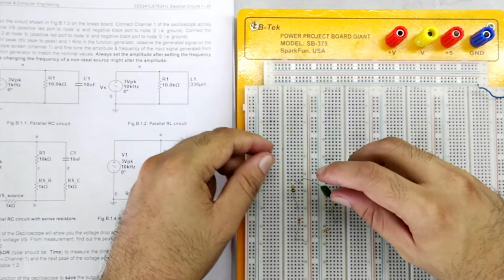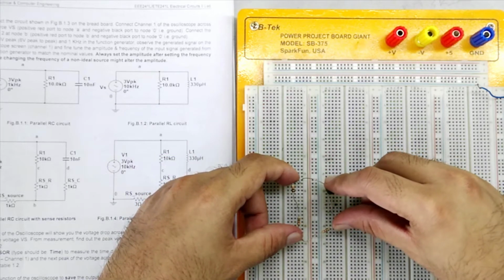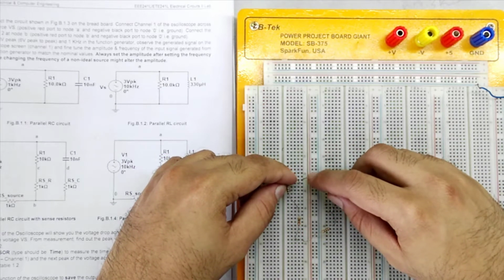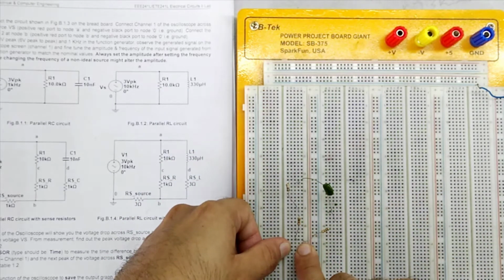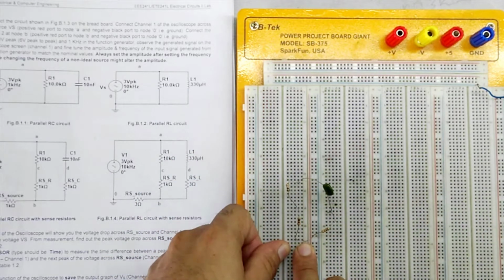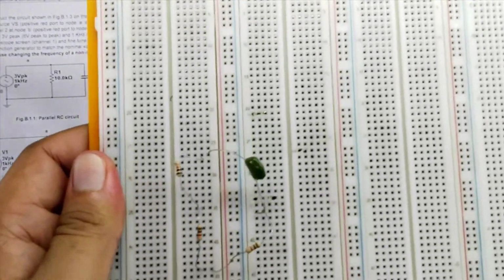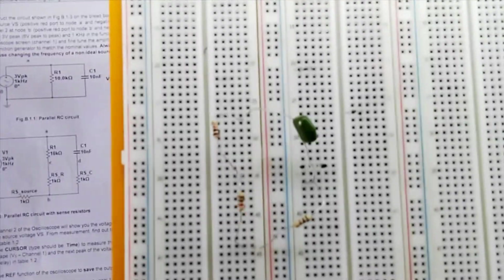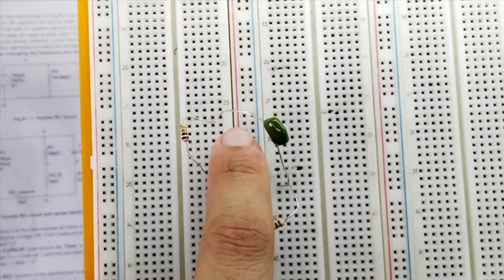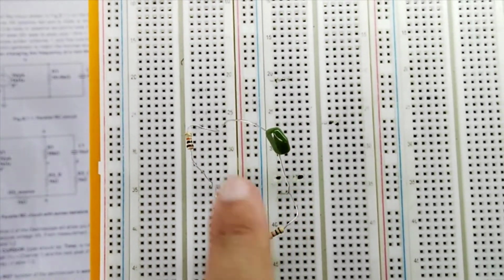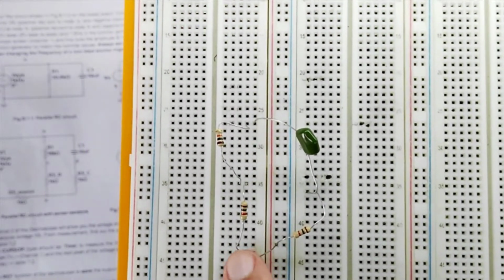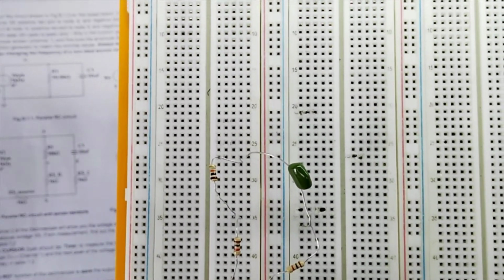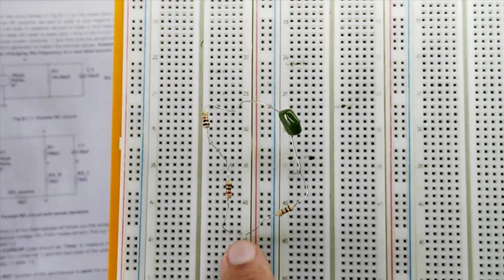So we have connected this branch and this branch in parallel, because both branches start at the same node and end at the same node, fulfilling our requirement for the parallel configuration. If you see closely, this branch and this branch start at the same node, node A, and end at the same node, which will be labeled node B.